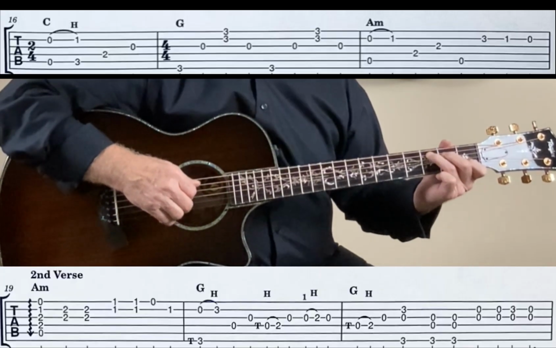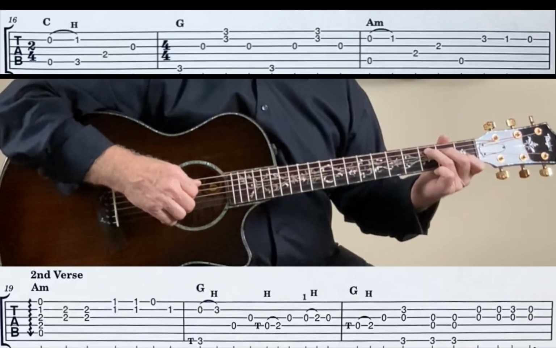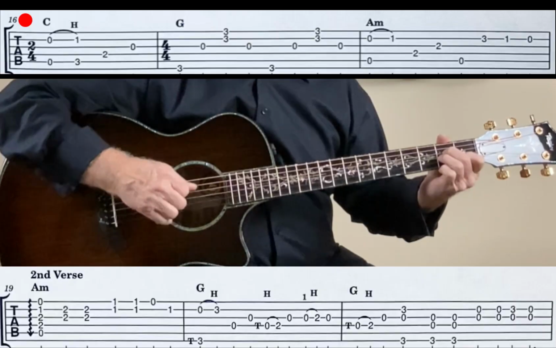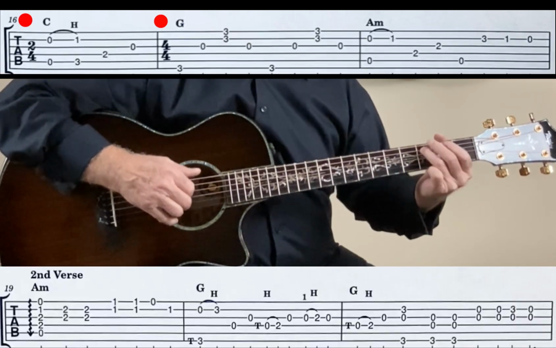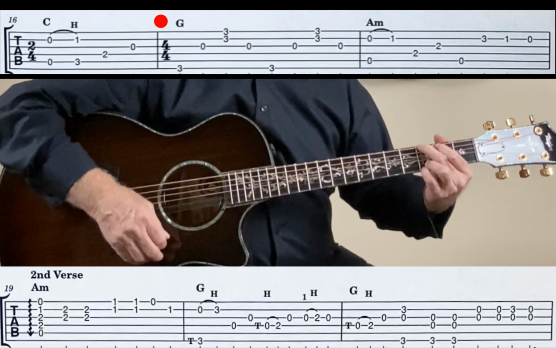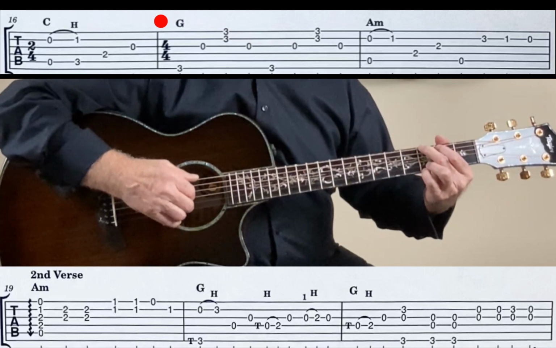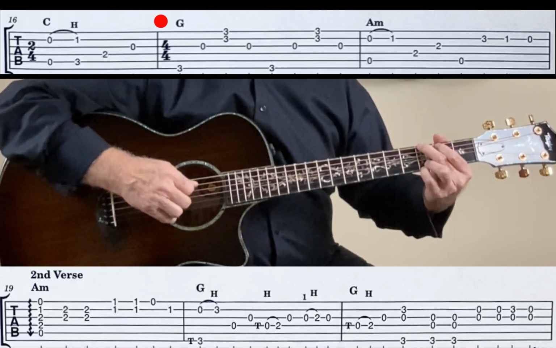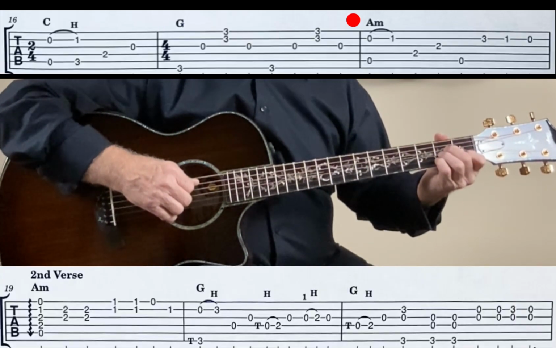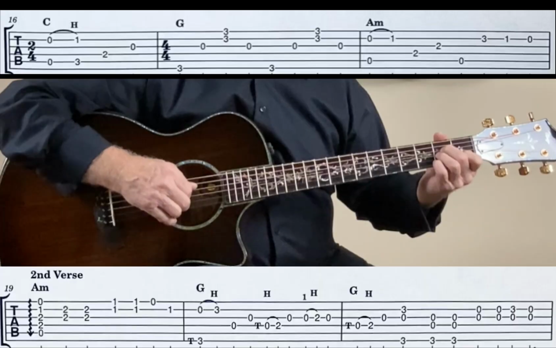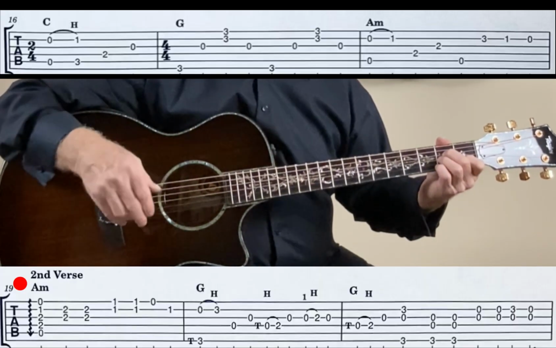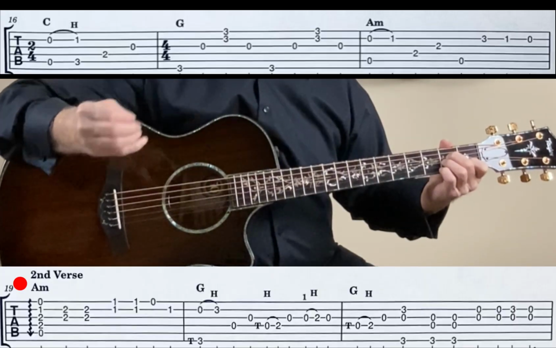So after 15, we're going to split the C and A minor, 1 and 2 and 3 and 4 and 1 and 2 and then jump right into that G on measure 17, and we're going to do 4 counts, 1 and 2 and 3 and 4 and to A minor on the 18th, 2 and 3 and 4 and this is on measure 19. This is where we're coming to our 2nd verse.